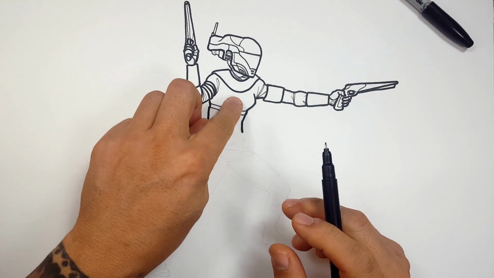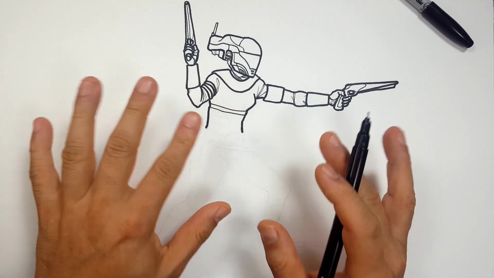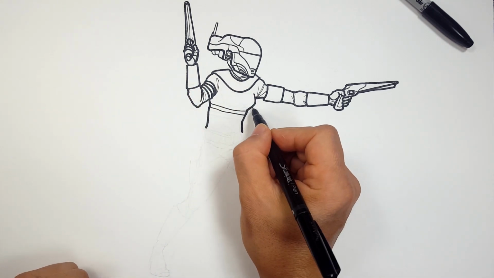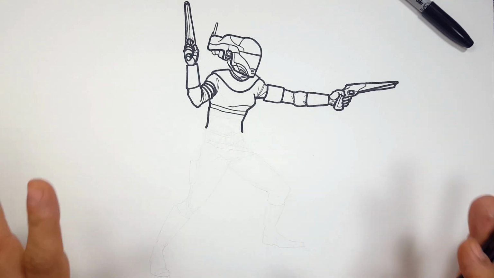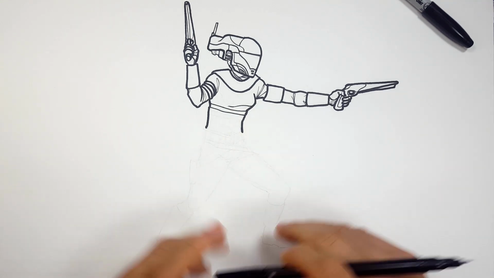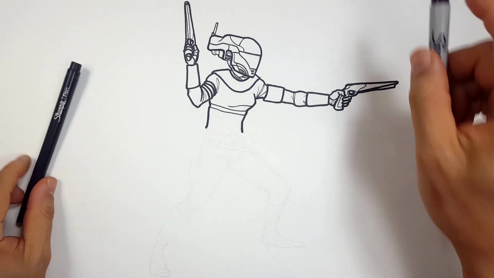And I know her other breast is missing, but we're gonna do that with color. We're just gonna shade it in and highlight, and that way we don't have to worry about it with ink. What we can do is do something like that, and that will at least show us a little bit of anatomy. We don't have to go into detail with it, but that'll at least help us show that something is there.